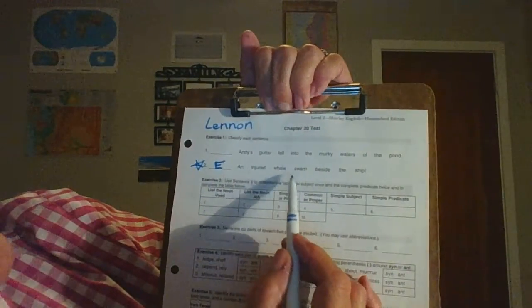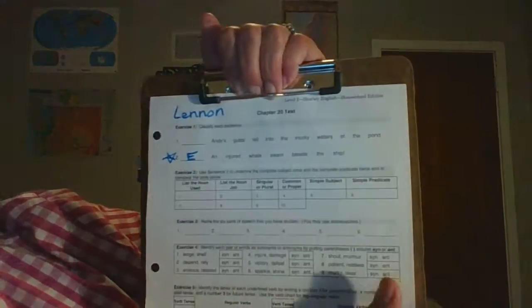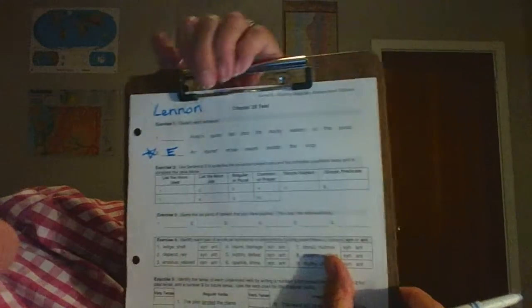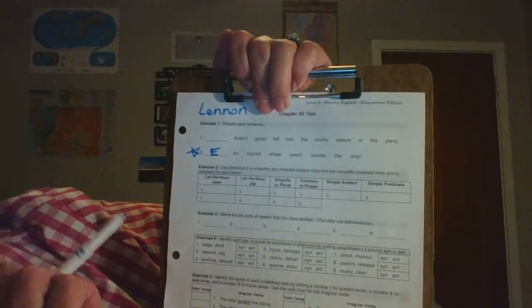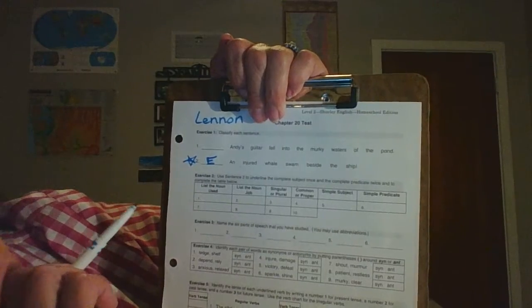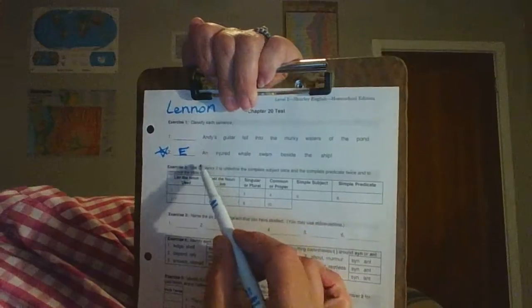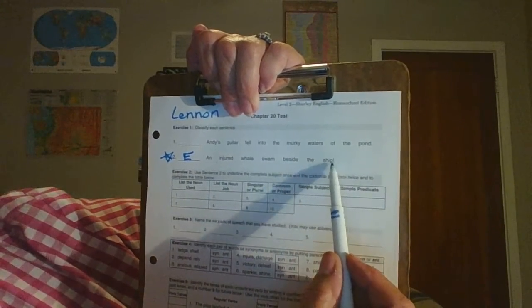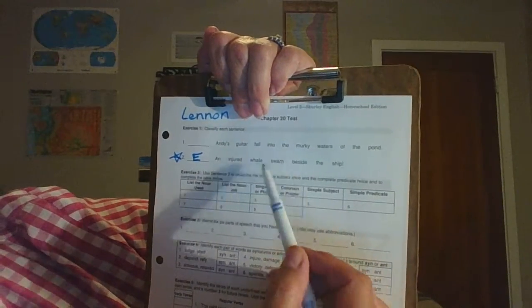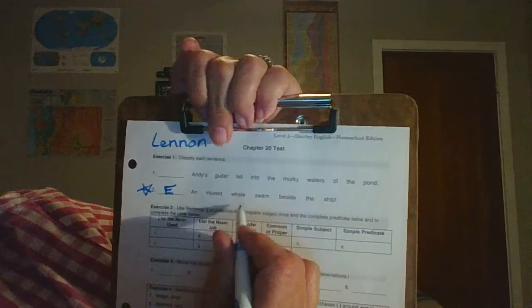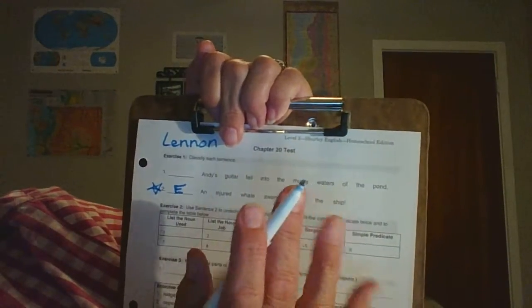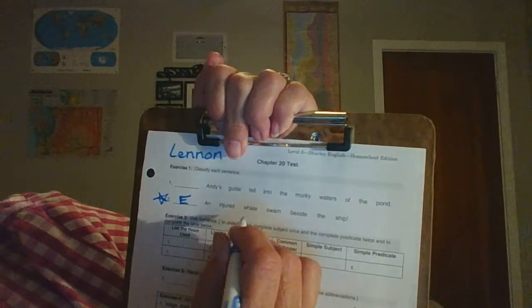Okay, let's go ahead and now classify, label our second sentence. An injured whale swam beside the ship. First, we're going to look for the subject noun. We are going to think to ourselves, who or what is the sentence about? Who or what? Let's see, is it about a ship? No. Oh, guess what? I know that whale is a noun. So we know a subject noun must be a noun.